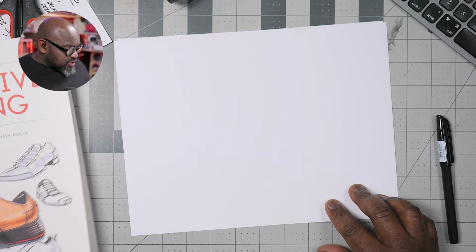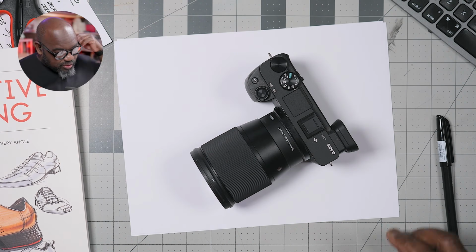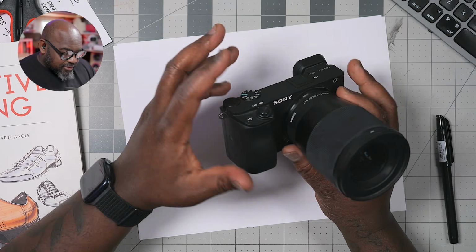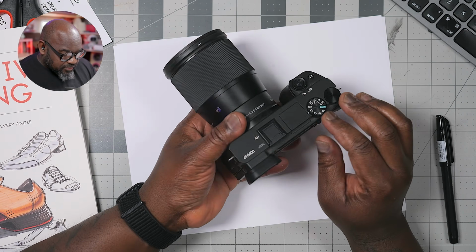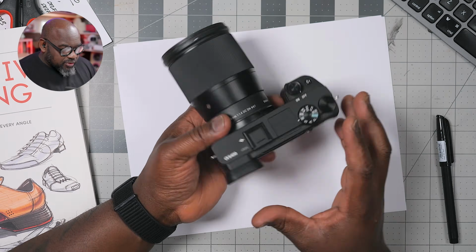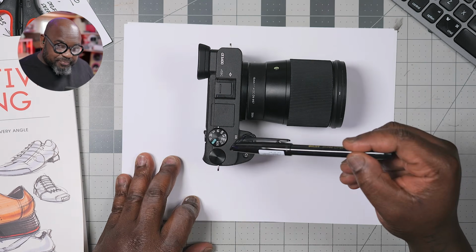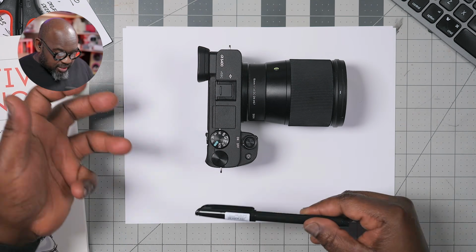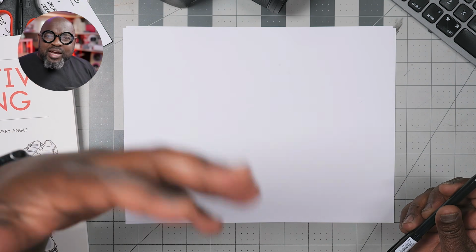First things first, I have this camera here. This is an old camera of mine, the Sony A6400. As you can see, the body of the camera is made up of this main portion here. We have our shutter button and a few other wheels, knobs, and so forth. But if you look at the general composition of this camera, you can see right here we have the body and we have the lens. Those are the main parts of this object. You can apply this technique to a variety of different things, whether it's a vehicle or a house, whatever it is you're trying to analyze and understand.